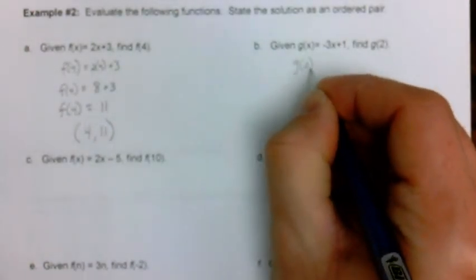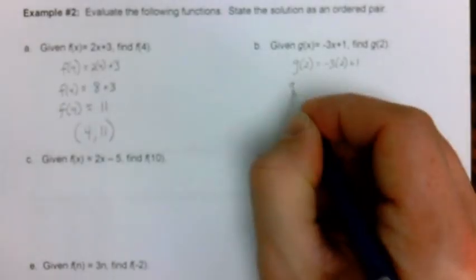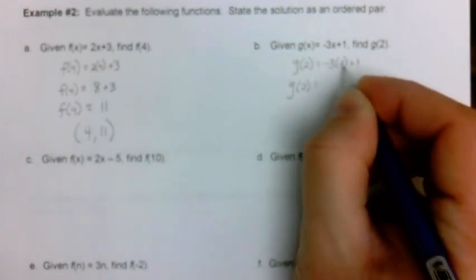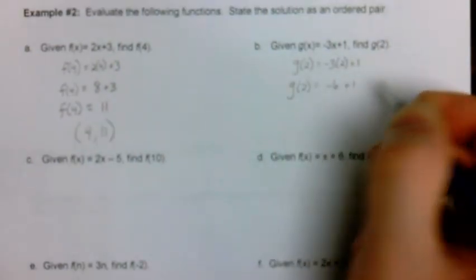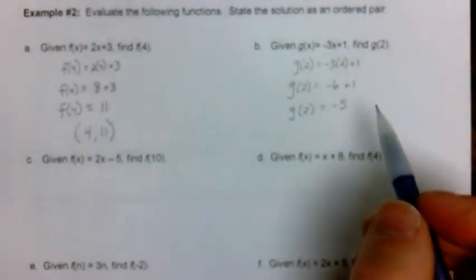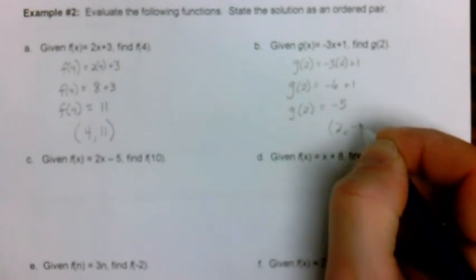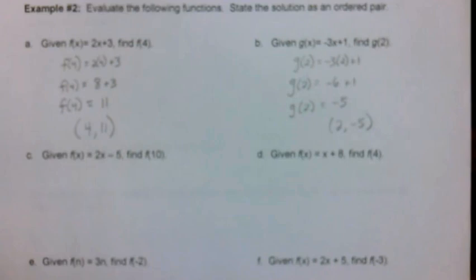Well, g of 2 is going to become negative 3 times 2 plus 1. So if I multiply first, negative 3 times 2 is negative 6. And then if I add 1, g of 2 is negative 5. And so the solution written as an ordered pair, the input was 2, and it maps to an output of -5. So 2, -5 is the solution as an ordered pair.